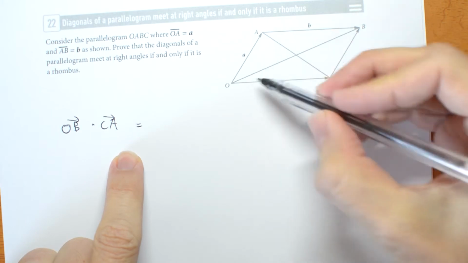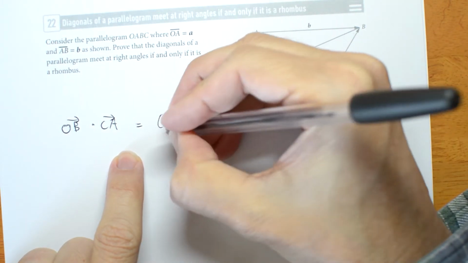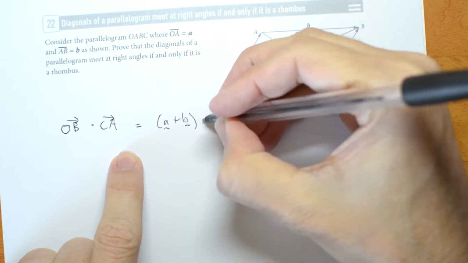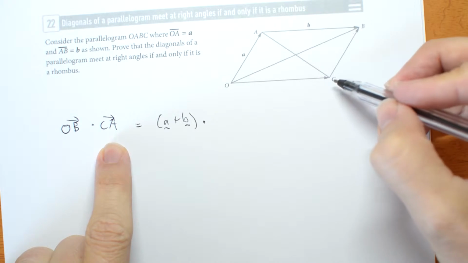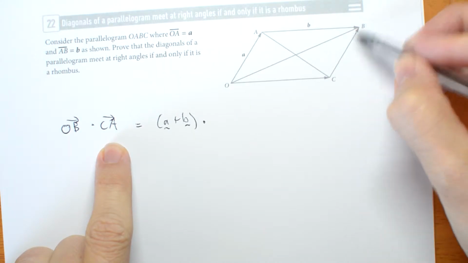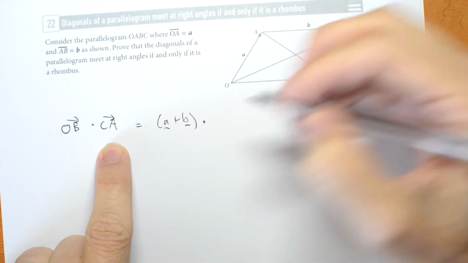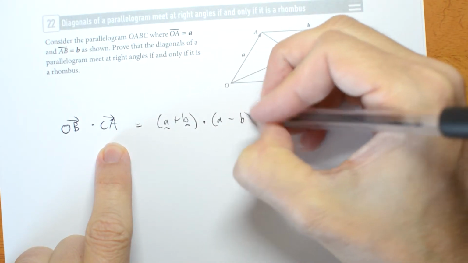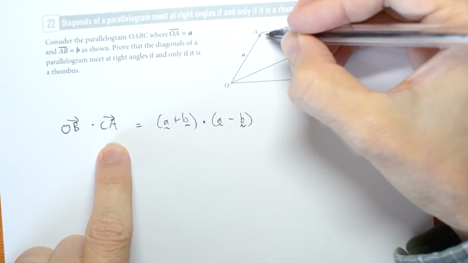Now, OB is the same as little a plus little b. And then CA is a little harder to see, but it's A minus B, because A minus B is the same as going here.